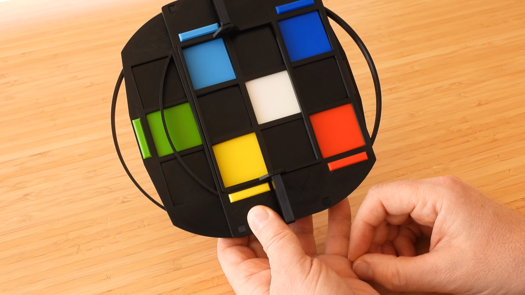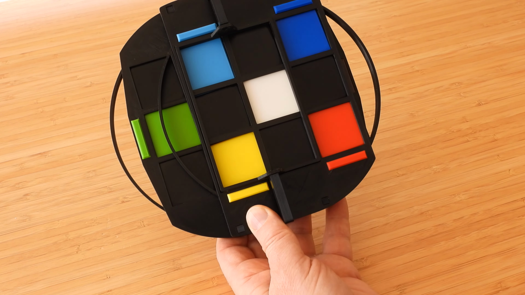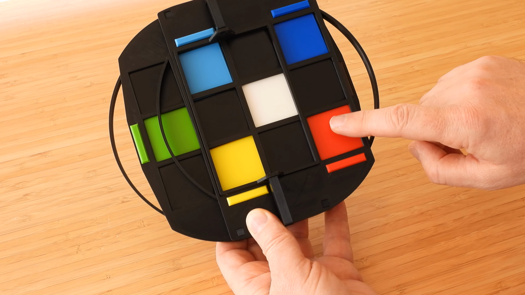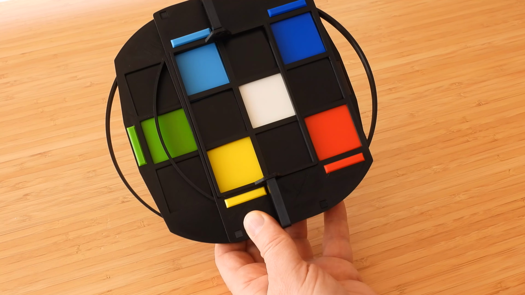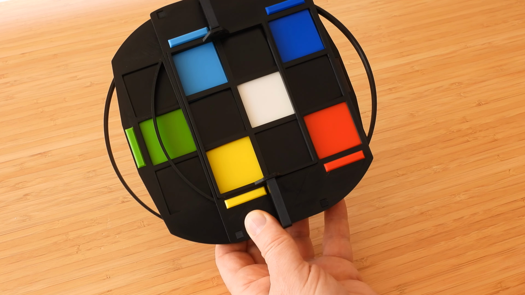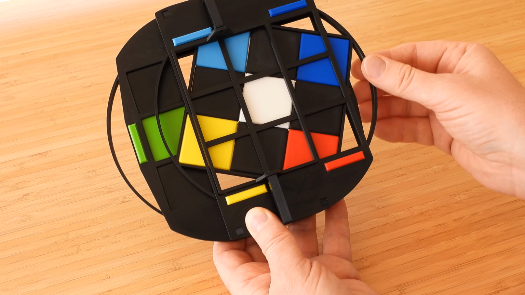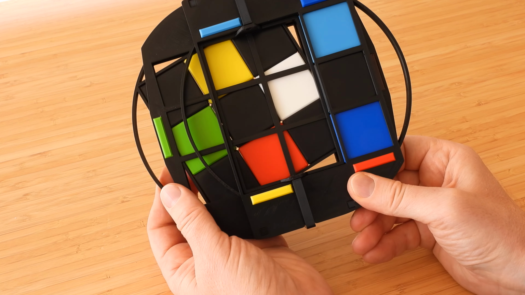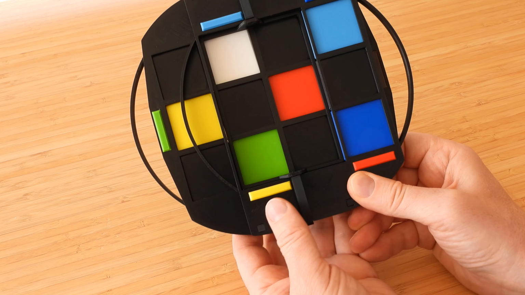So as you can see we have 6 coloured pieces, and at the moment it's in the solved state because the pieces match the colour at the side with the white one in the middle. But I can scramble it by rotating this square and rotating this square.